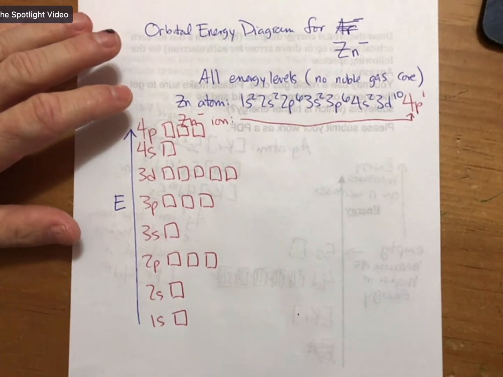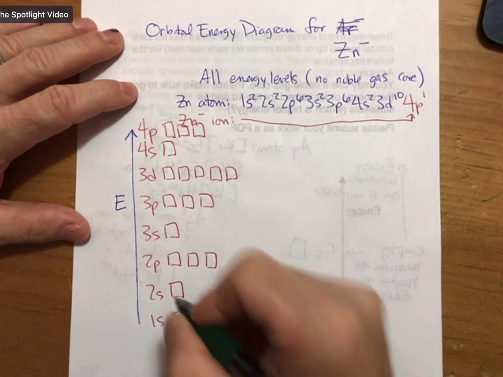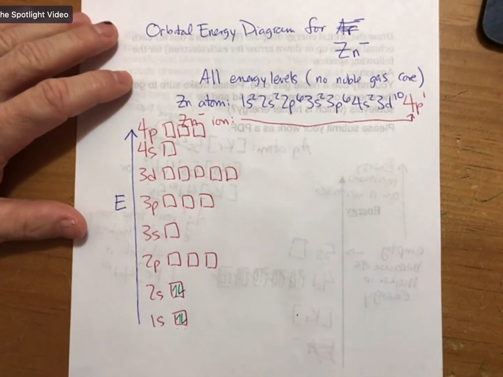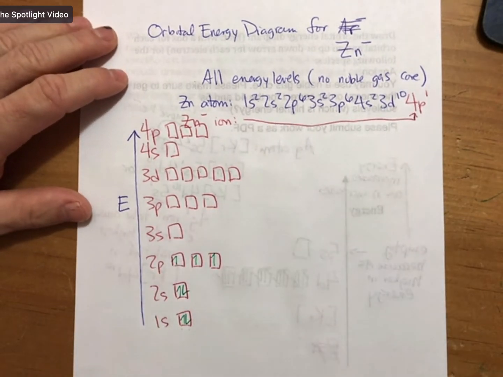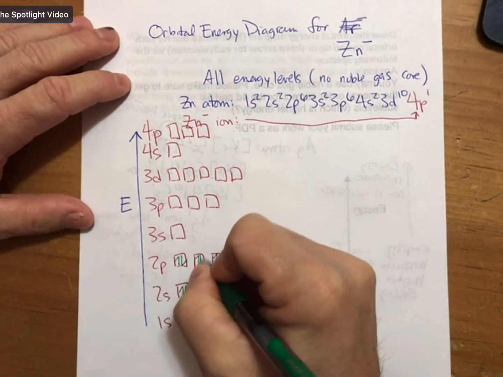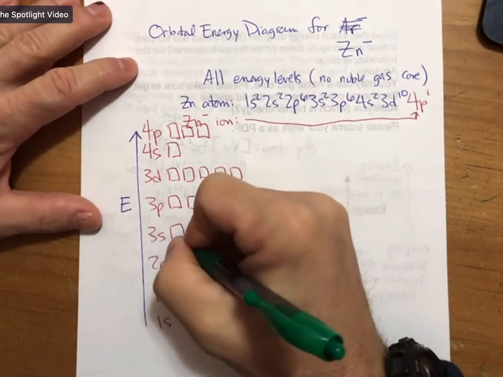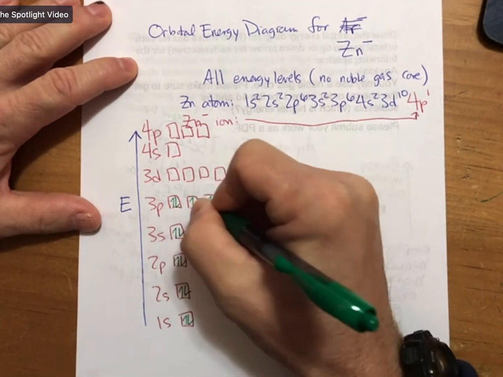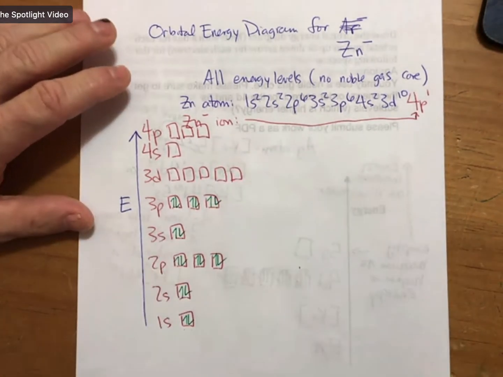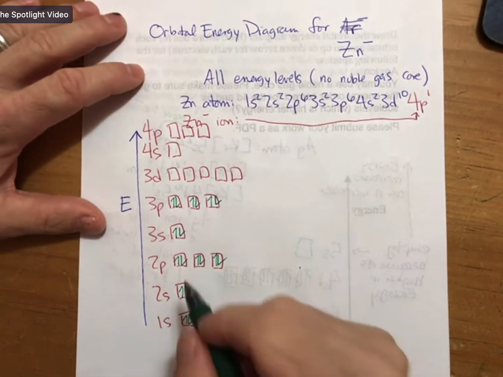And now I'll put in my electrons. 1, 2. 1, 2. 1, 2, 3, 4, 5, 6. I really do, in my head at least, always count these out. Like my soccer coach used to say, even though this is not the exam, practice like you plan on playing.